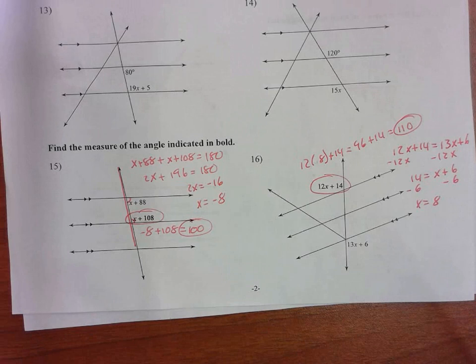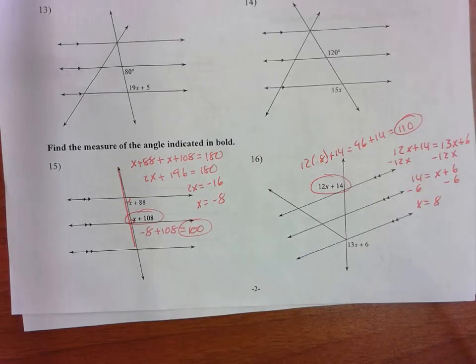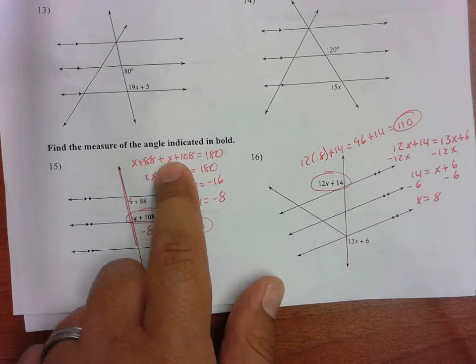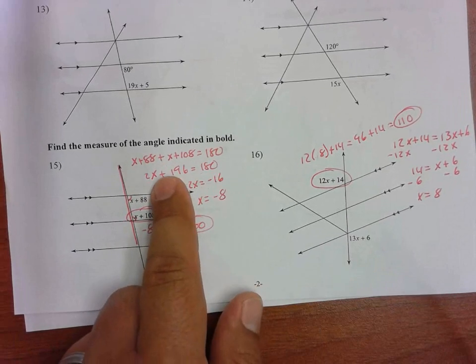For number 9, no, it just says solve for x. 9 through 14 just says solve for x. 15 through 20 says to plug it back in to the bold angle. So you're going to set it up. In 15, those are same side interior, so they are supplementary. Supplementary angles, you add them to equal 180. Combine like terms on the left side.